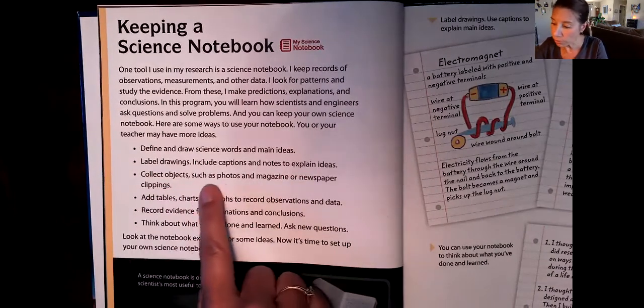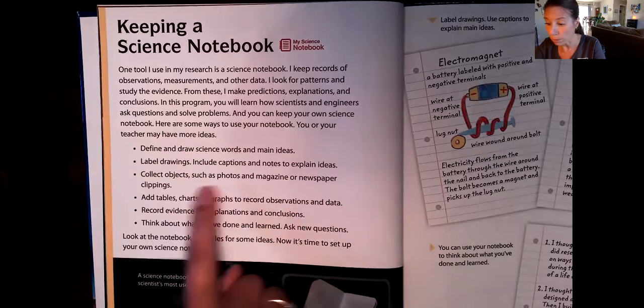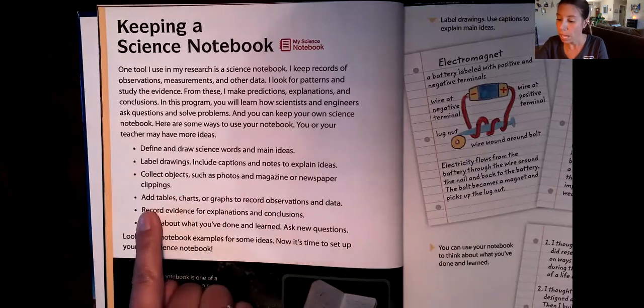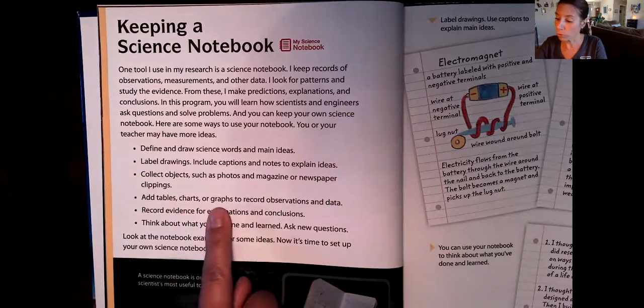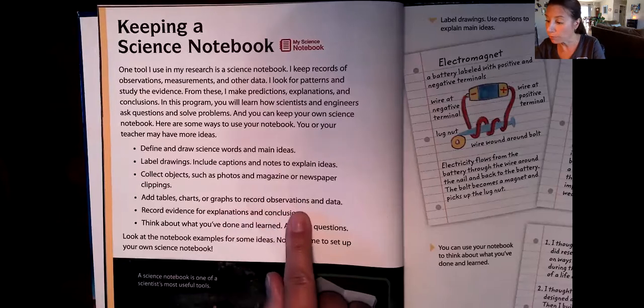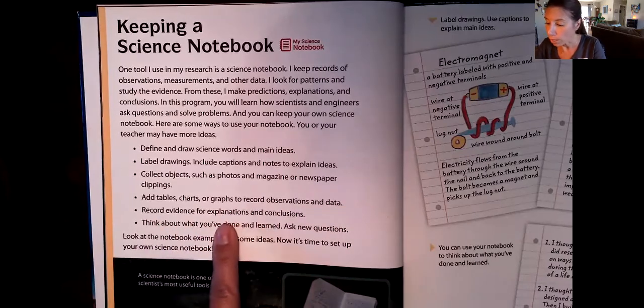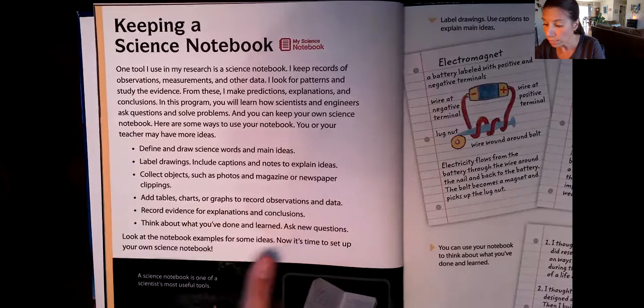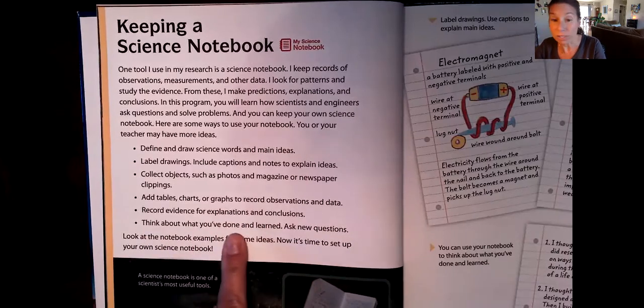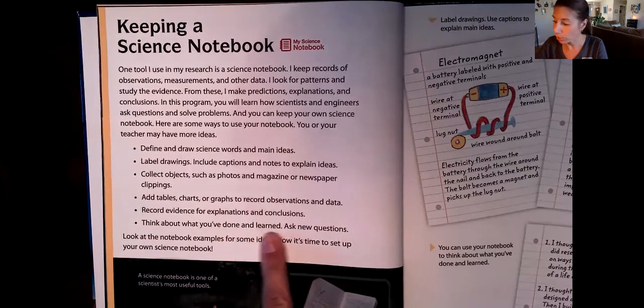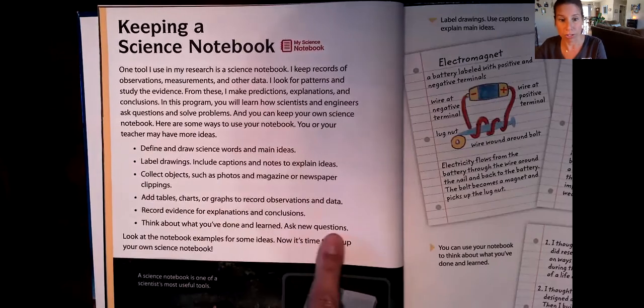Collect objects such as photos and magazine or newspaper clippings. Ooh, that's kind of cool. Add tables, charts, or graphs to record observations and data. Record evidence for explanations and conclusions. And think about what you've done and learned, because we're going to learn a lot. And then ask new questions.